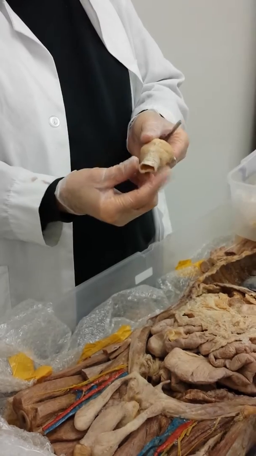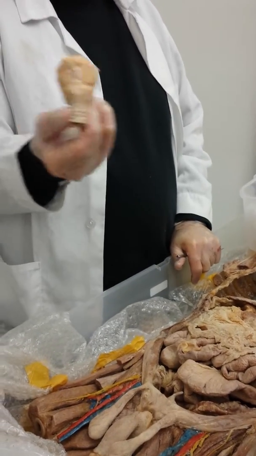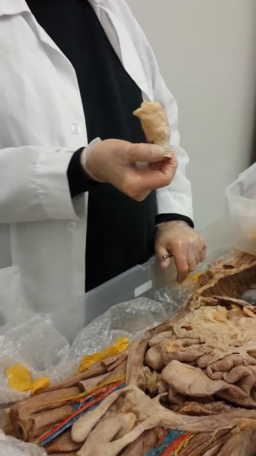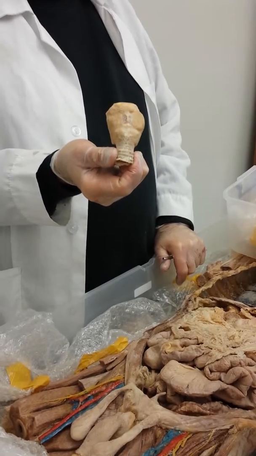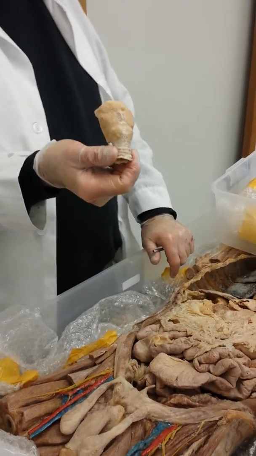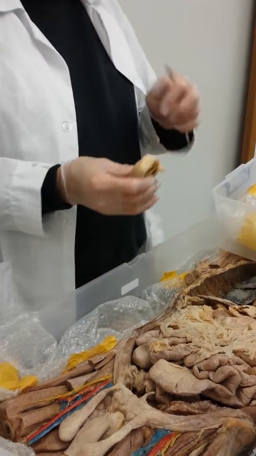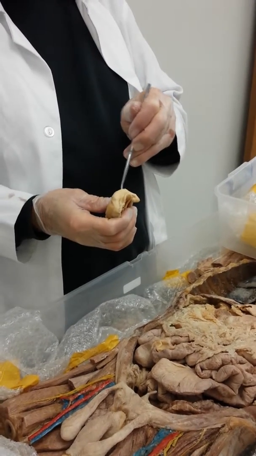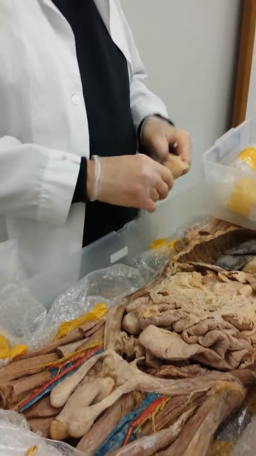So what would this be here between my fingers? Trachea. Okay. What would this bone be up here? Hyoid.